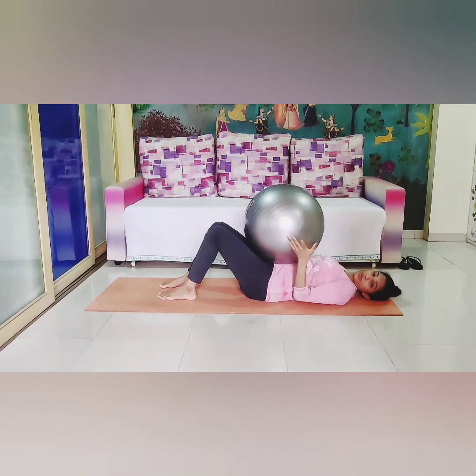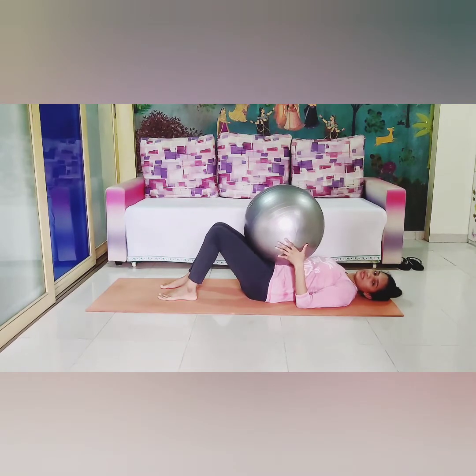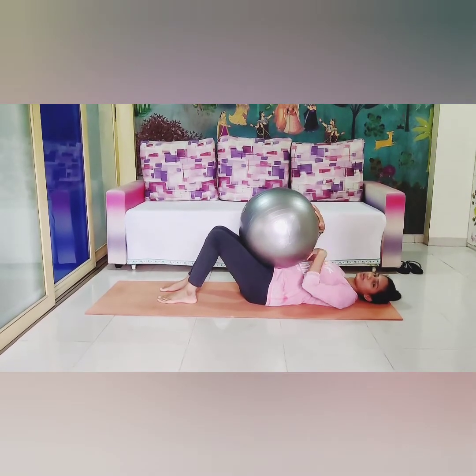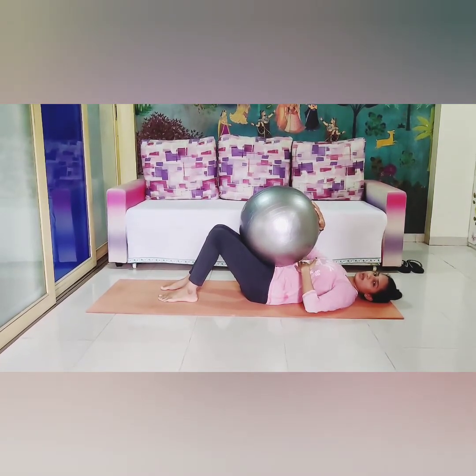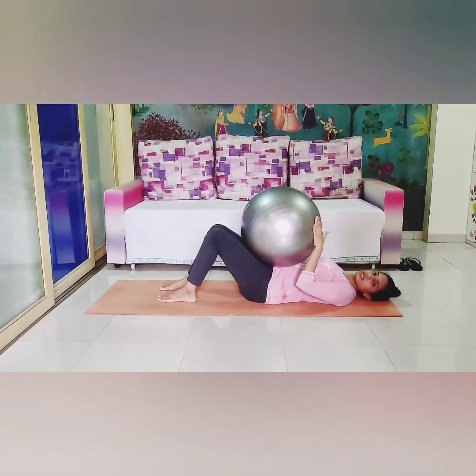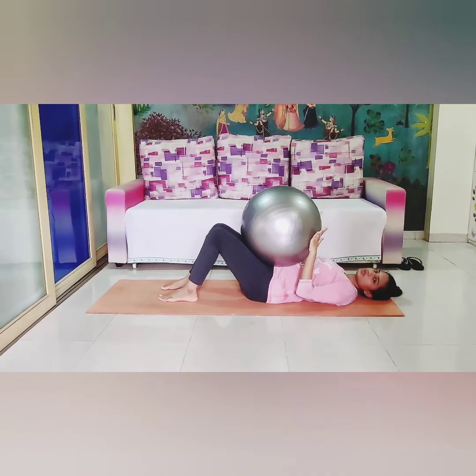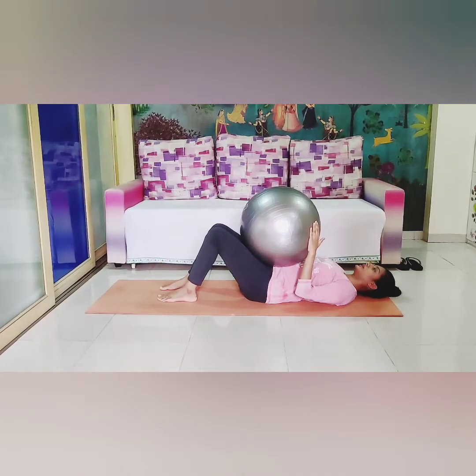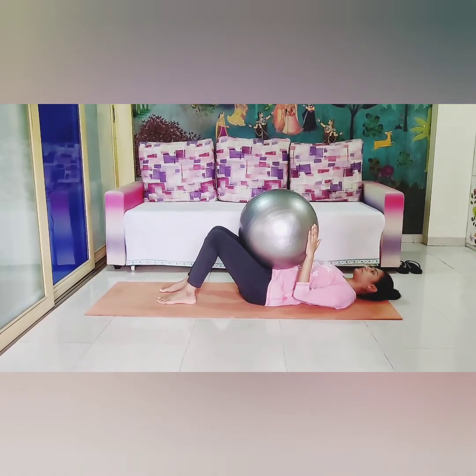With this, it's very important for you to continue your breathing exercise, and this will help you activate your abdominal muscles. अगर आपके पास एक बॉल नहीं है तो आप 3-4 पिलोज यहाँ पे रख के सेम चीज़ कर सकते हैं. अपने हाथों से जेंटल पुश देना है. That's it. Please remember to breathe.